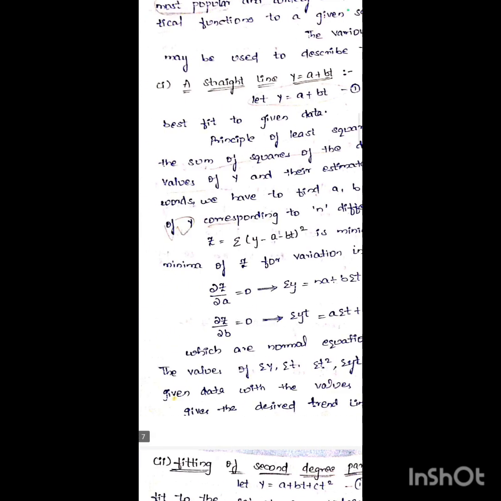The principle of least squares consists of minimizing the sum of squares of the deviations between the given values of y and their estimates given by equation 1. In other words, we have to find the constants a and b such that for the given values of t, the corresponding n different values of y fit.